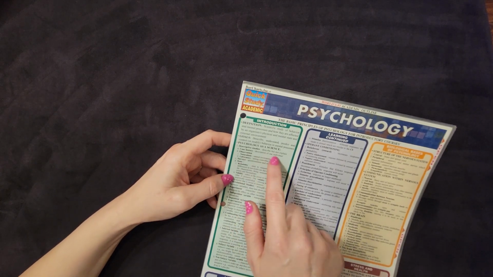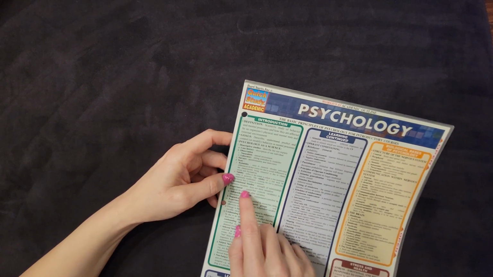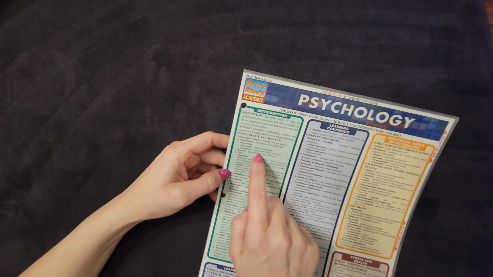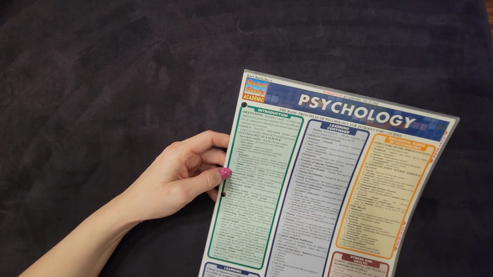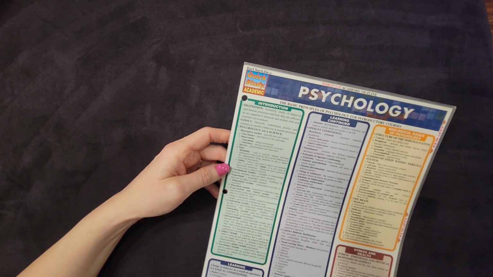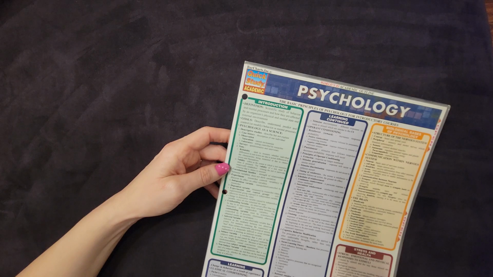Case history, description of one individual. Observation: naturalistic, natural environment; laboratory, setting controlled by researcher. Surveys, questionnaires, and interviews. Tests: reliability is used to measure whether individual differences in test scores are due to actual differences in the characteristics being measured or due to chance errors and fluctuations. Validity refers to the extent to which a test measures what it purports.